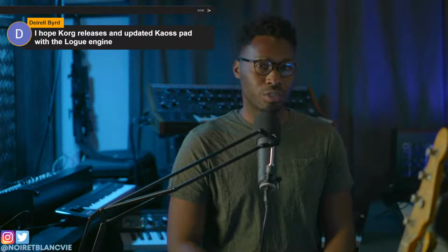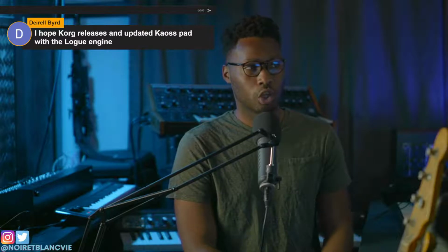This is very interesting. You're not the first person to say this. Hoping that KORG releases an updated Chaos pad with the Log engine. I don't know what the Log engine is, but I was also asked about this privately last week. Somebody really wanting to see a new KORG Chaos pad, and I would say it could be very interesting. They haven't had one in a while, so the Chaos pad could be pretty cool if they really put work into it.